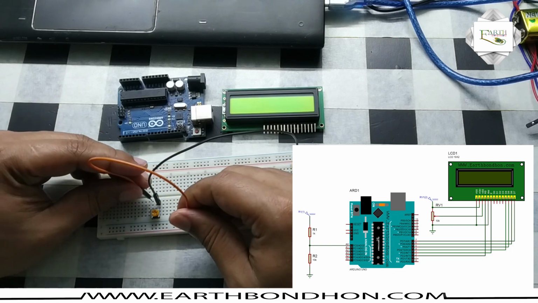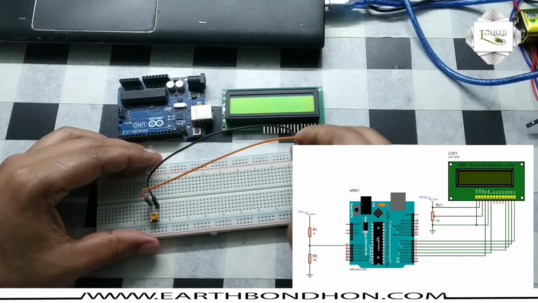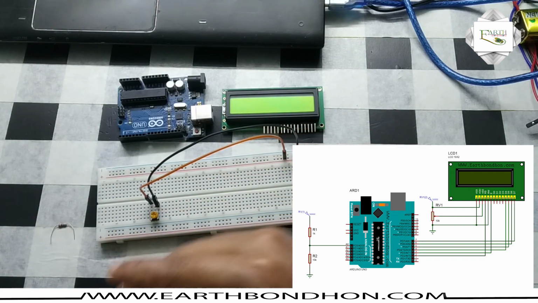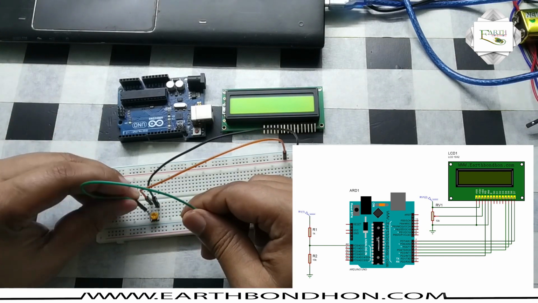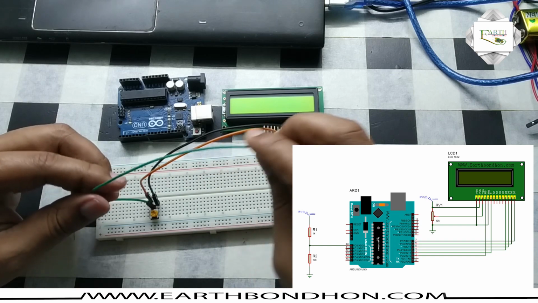And number A, the first terminal, is VCC, the supply voltage, and number 2 is the output terminal.